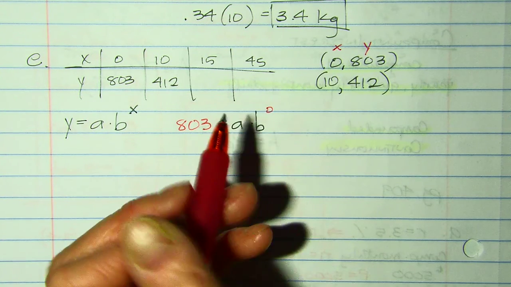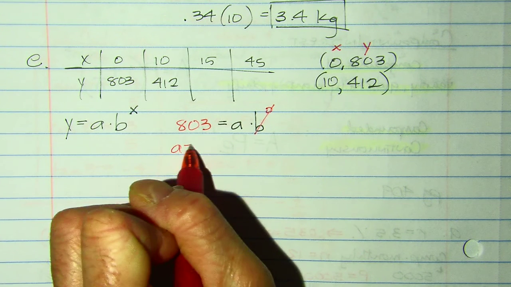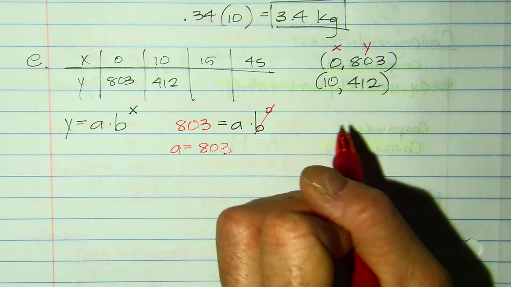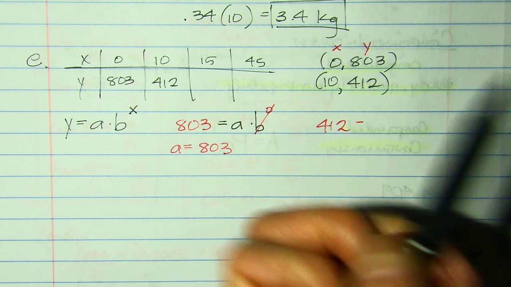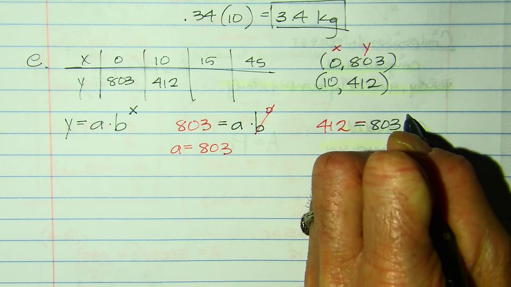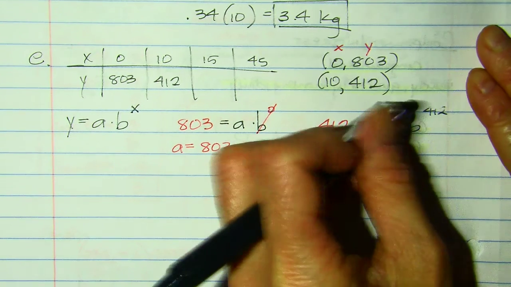Now anything to the 0th power is 1. So I now know that a equals 803. So now I'm going to plug in the second pair of points. So 412 equals 803 times b to the, whoops, to the 10th. Sorry.